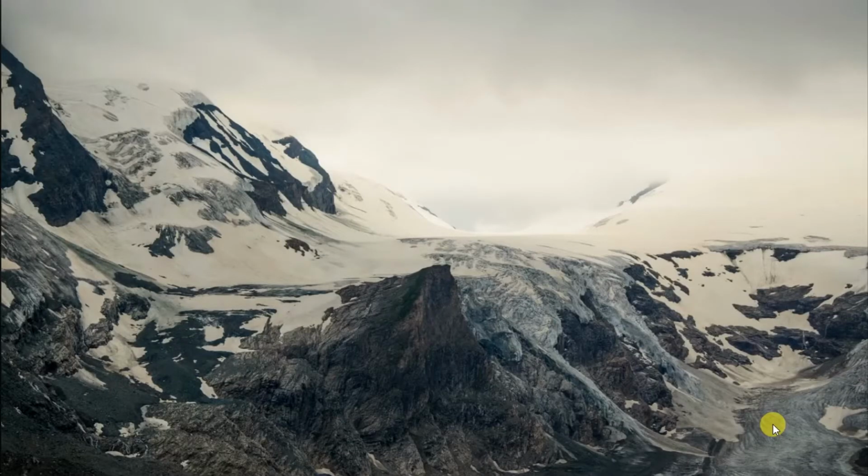So for today's video, ipapakita ko sa inyo kung paano tayo magpapalit ng project units. Minsan kasi, kapag newly installed yung Revit natin, nakaset yung units natin in imperial by default. Meaning, we are using foot and inches. So para mapaliwanag ko ng mas malinaw, punta tayo sa Revit.